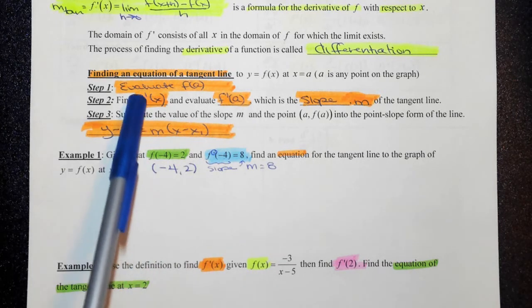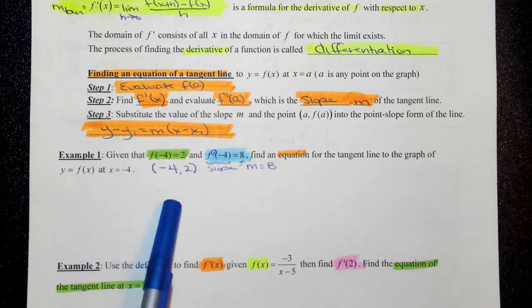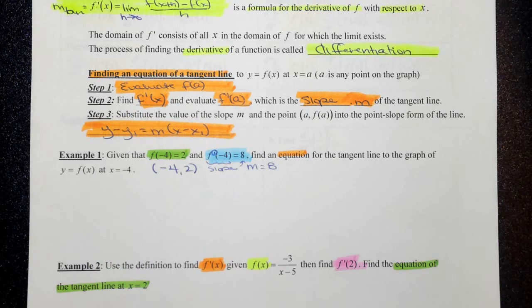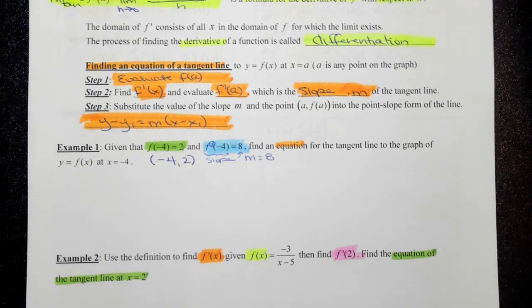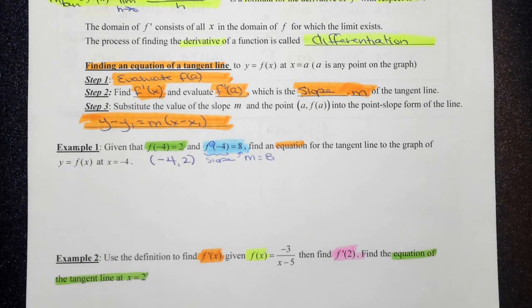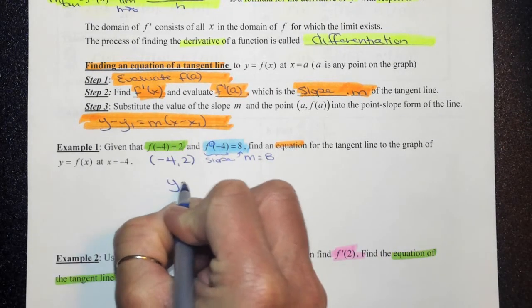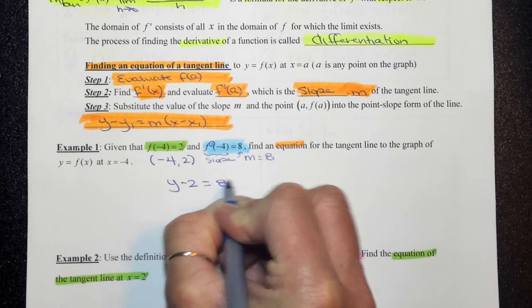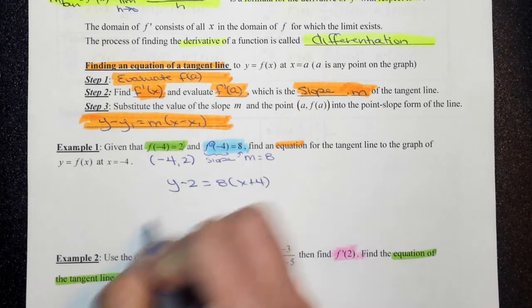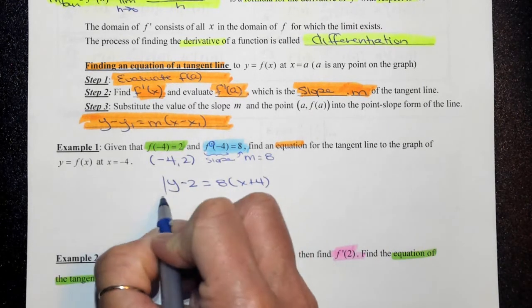So based on this process, we have enough information here. It's given to us. We just have to interpret what they gave us. We can write the equation of the line that's tangent to the curve at negative 4. So we would say y minus 2 is equal to 8 times x plus 4. This is your equation. You're done.